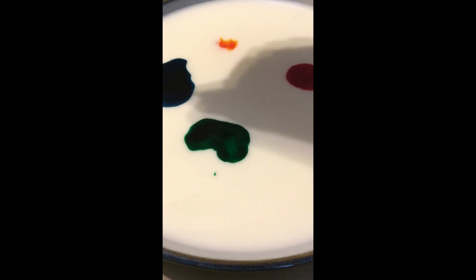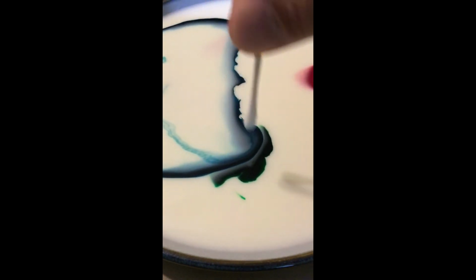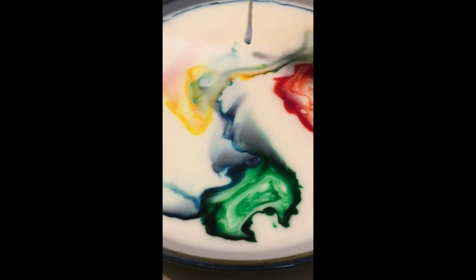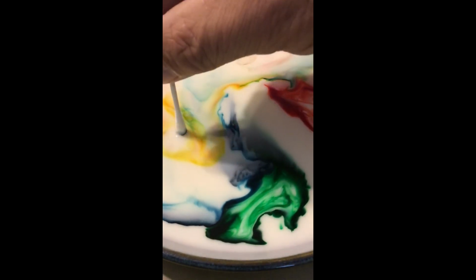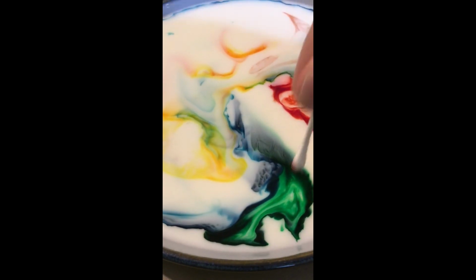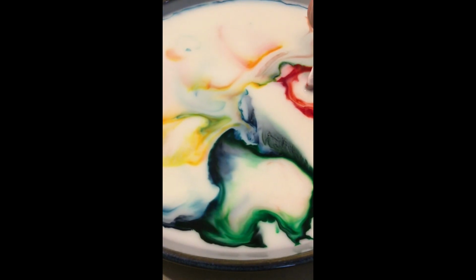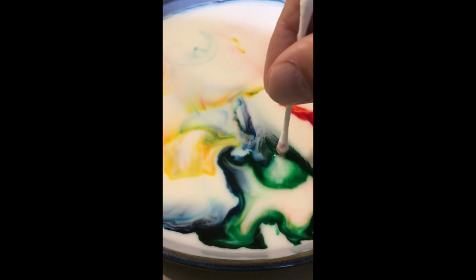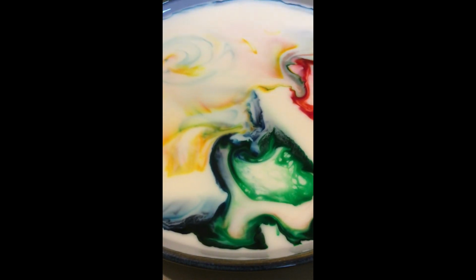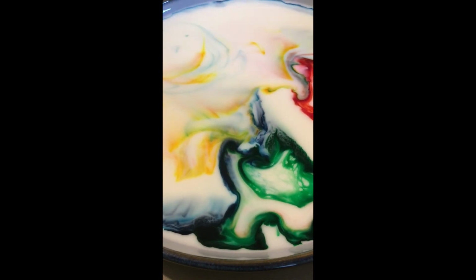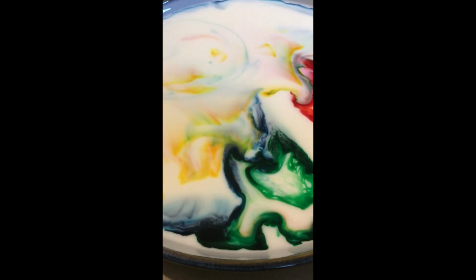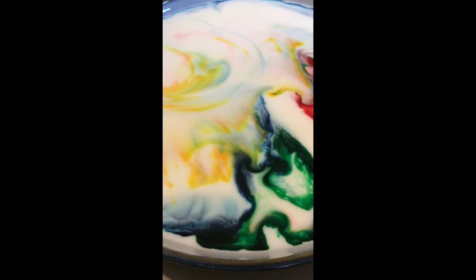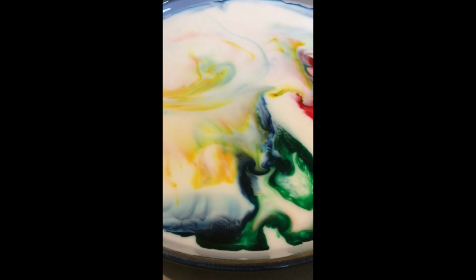So check this out. Let's look at the blue and the green and the red and the yellow. And you can keep doing this until you get a pattern that you really like. So that's kind of crazy abstract art, but it's all about breaking the surface tension of the liquid and causing the colors to flow because the surface tension is broken, kind of like a wave. And you can see it's still moving, it's still undulating.